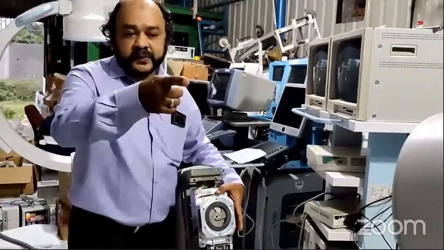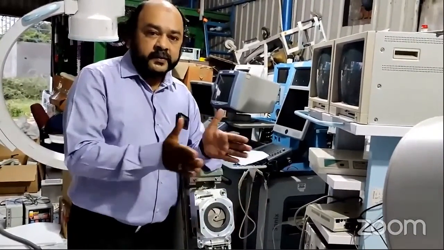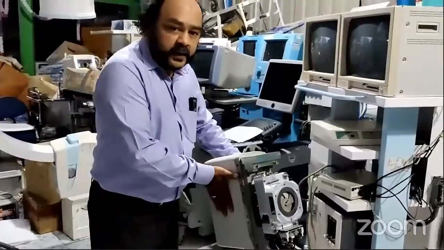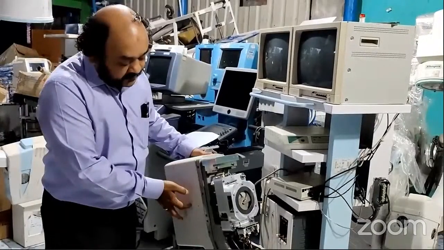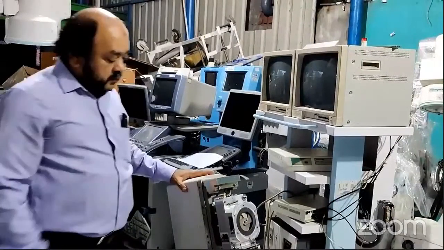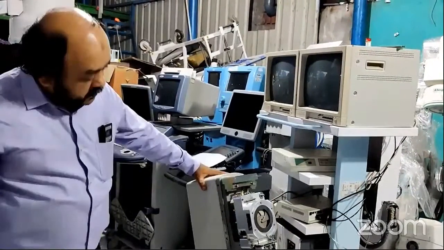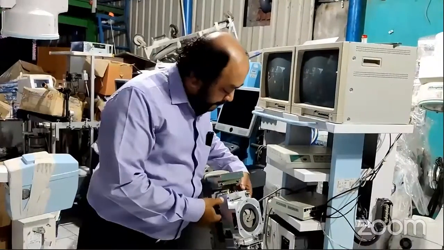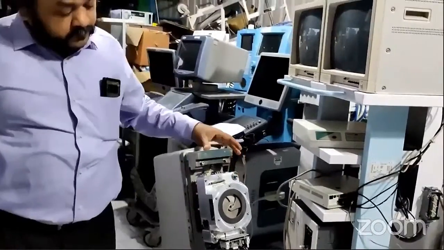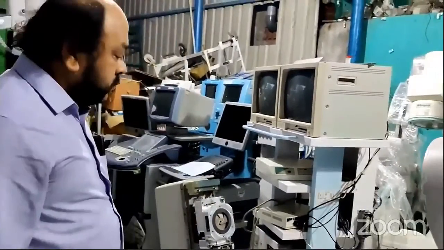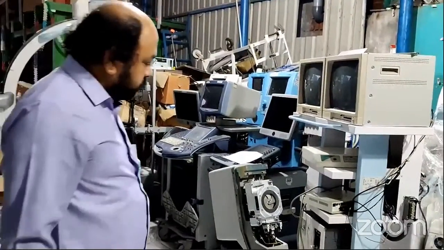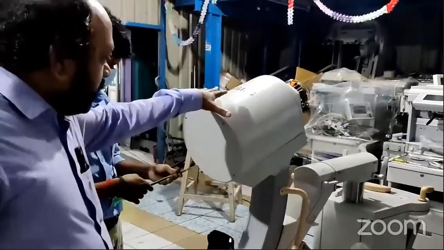If you open this, then you can see the tube. The tube is filled up with oil. Inside the tube there is oil. Remove the IA tube.